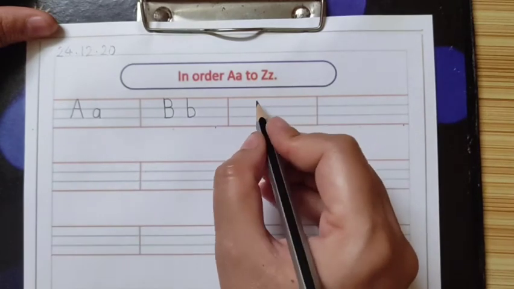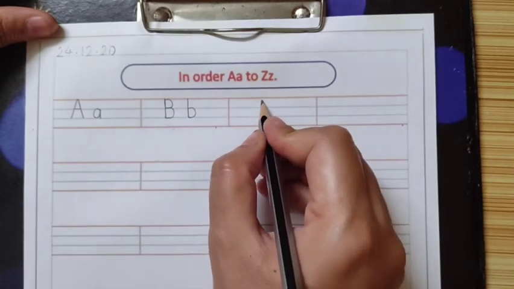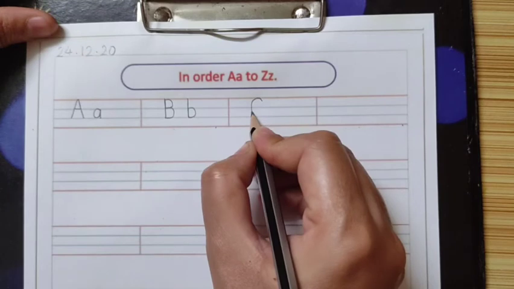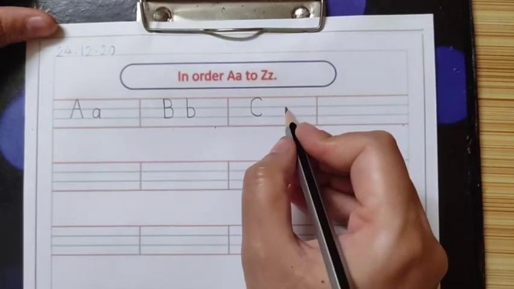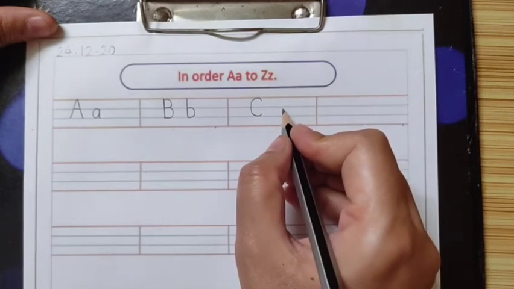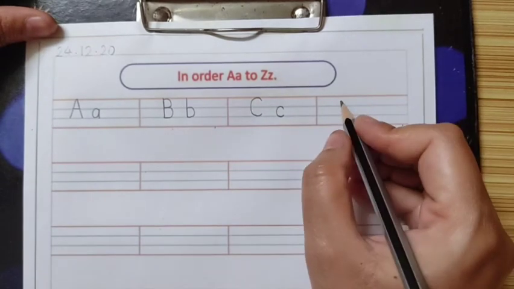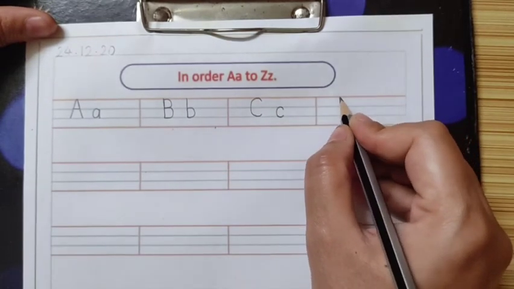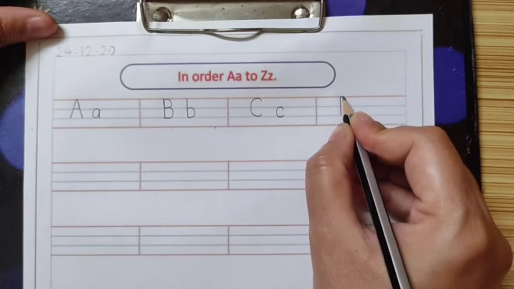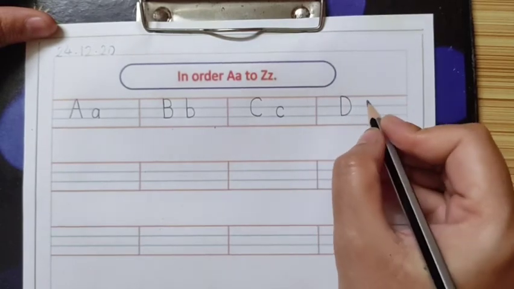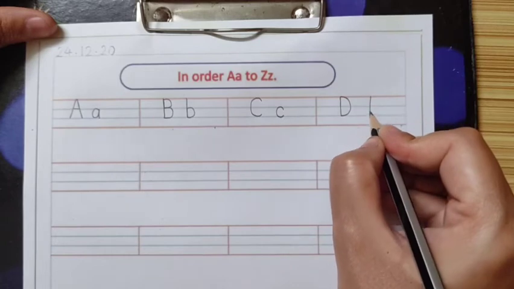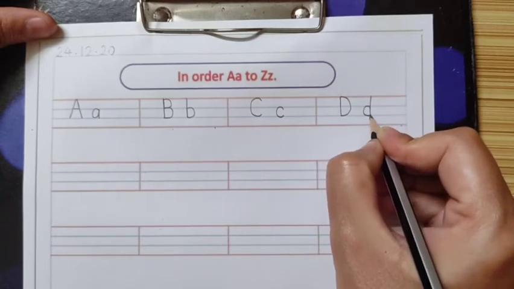Now we'll write alphabet C. For capital C, start from little below red line, make a C curve, go little bit up. For small c, start from little below first blue line, make a C curve, go little bit up. Now we'll write alphabet D. For capital D, make a standing line, go up, make a curve. For small d, make a standing line, go up, make a C curve.